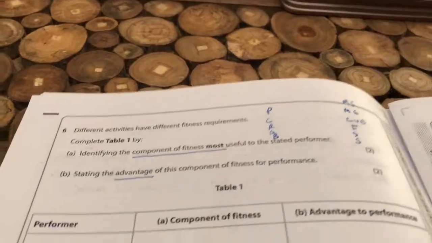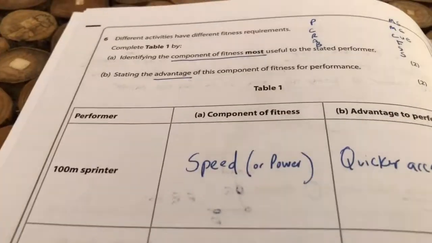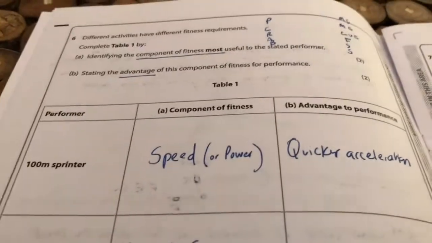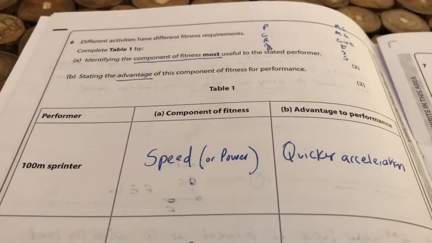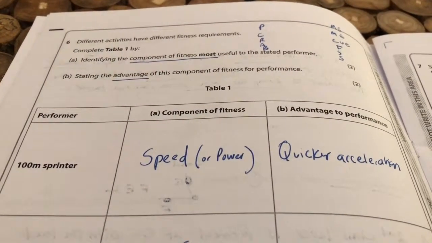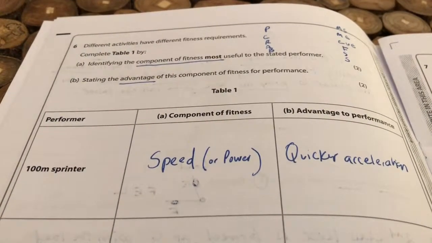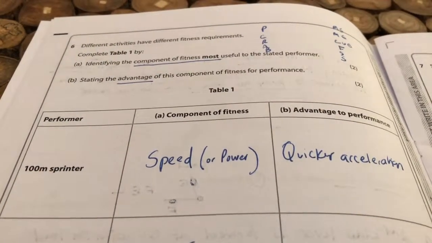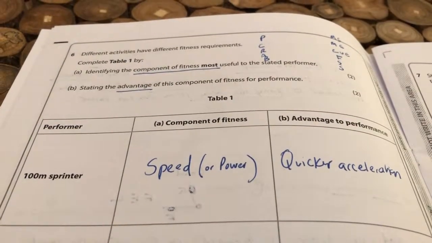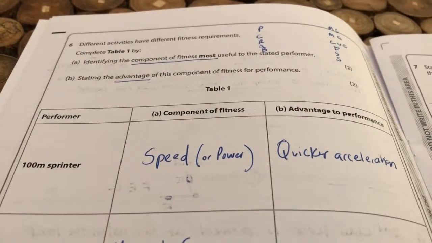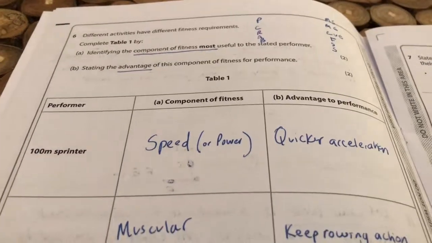You've got to make a decision here. So the 100-metre sprinter, you could have had either speed or power. What's the advantage of having speed and power as a 100-metre sprinter? Is you accelerate quickly, you gain speed, you get up to speed as quickly as possible. That's the point of a 100-metre sprint, because it's over so quickly. You need to gain as much acceleration as quickly as possible.